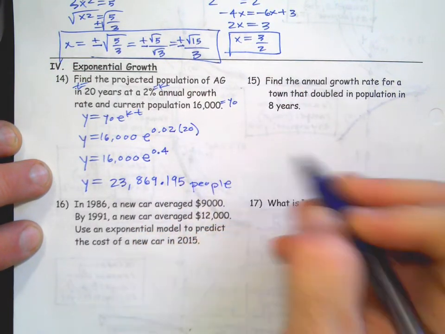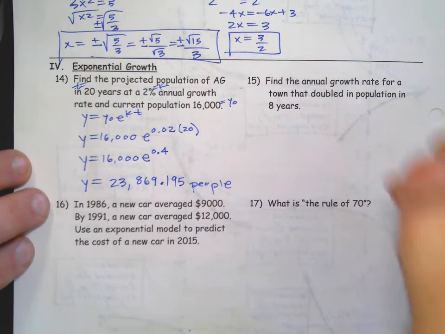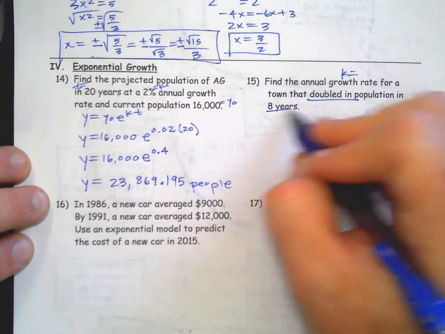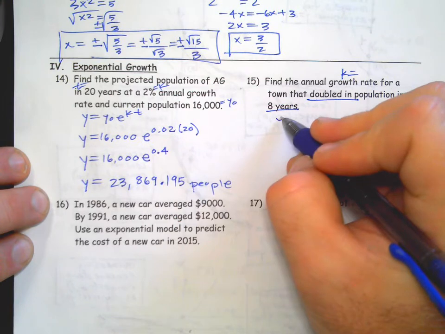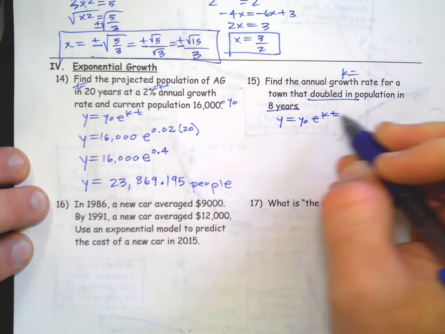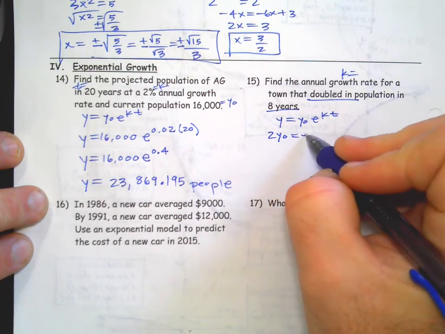15, find the annual growth rate. So we're trying to find k. The town has doubled in 8 years, so it's doubling time. So we're using y equals y naught e to the kt. We don't know the initial population or the current population, but we know that it's doubled from whatever it was.